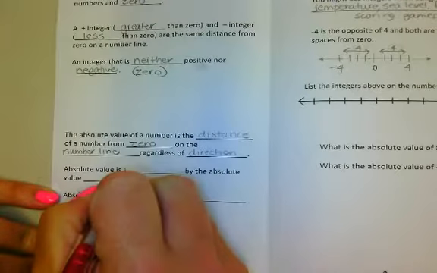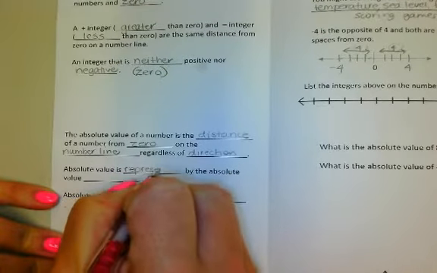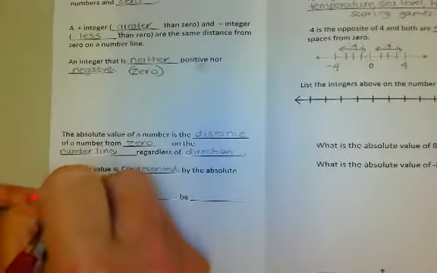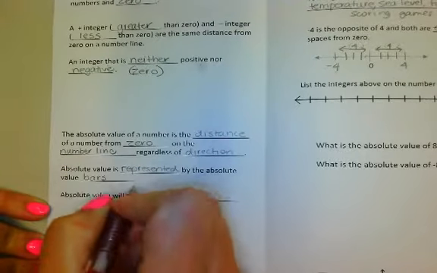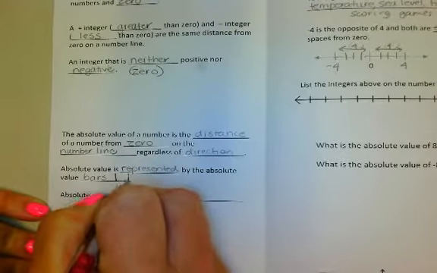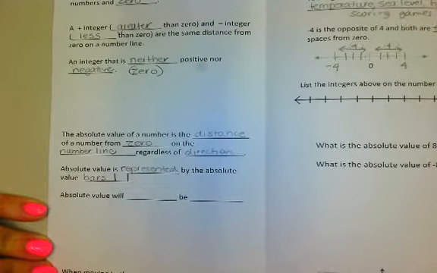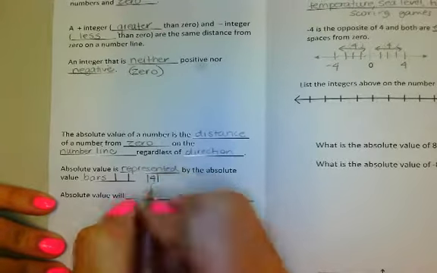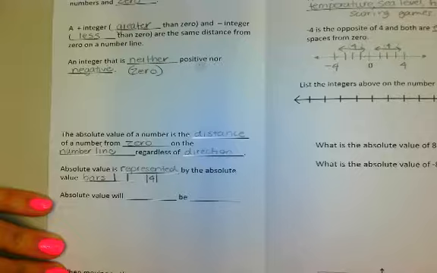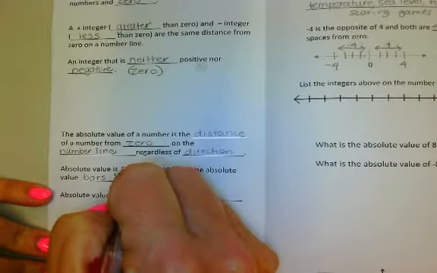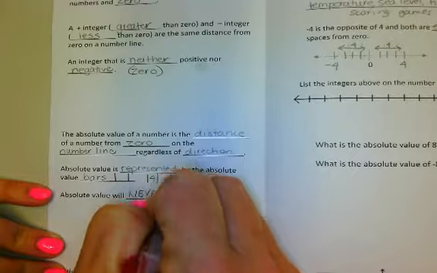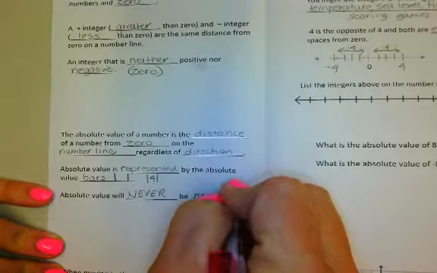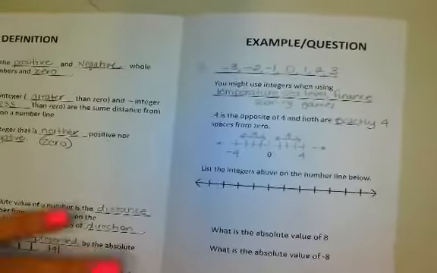Absolute value is represented by the absolute value bars. Okay, guys, you will always see absolute value written with little bars like this. An example like 4. That's absolute value. Absolute value will never, make sure you understand this, guys, never be negative. And the reason why is because you don't have negative distance.